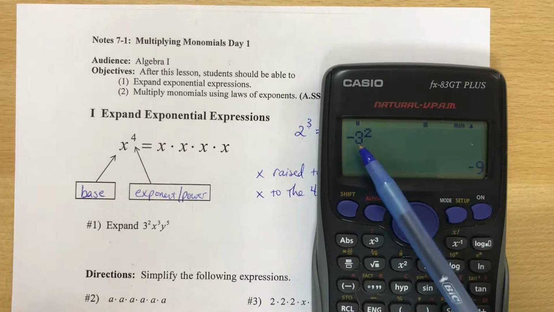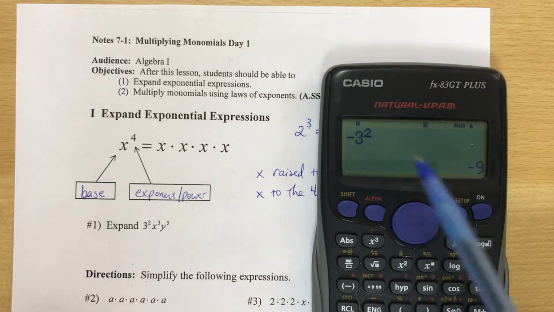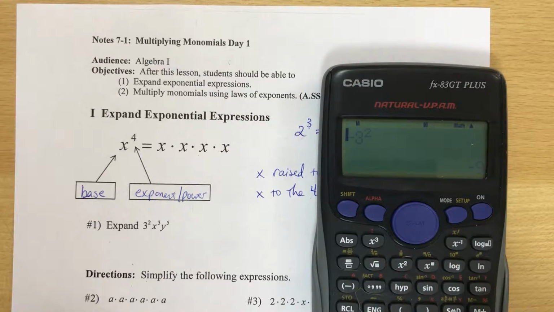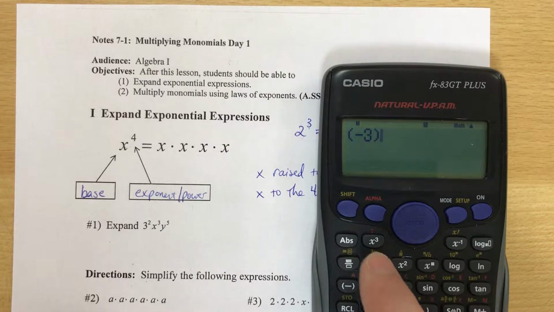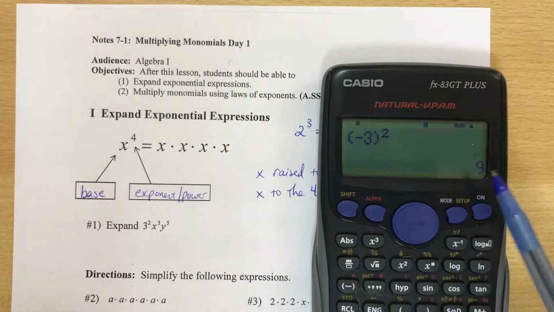The reason is that the way I'm typing it, I'm only squaring 3, then multiplying by -1. If I want to square -3, I need to put -3 in parentheses, then raise it to the second power. That's going to do -3 times -3, which is 9.